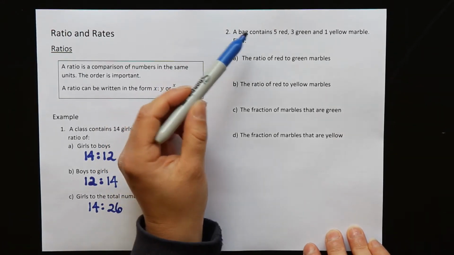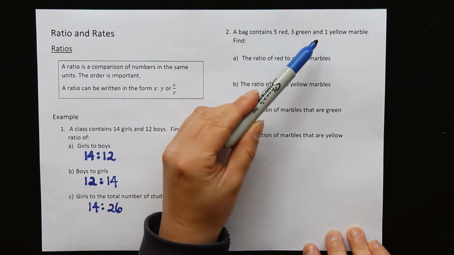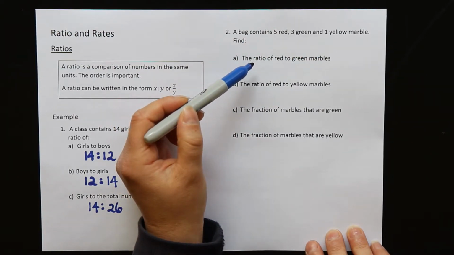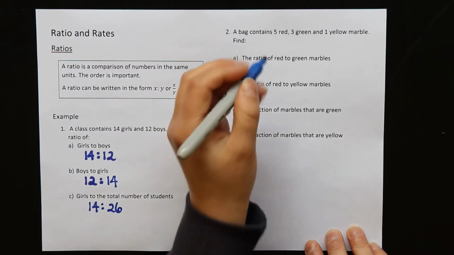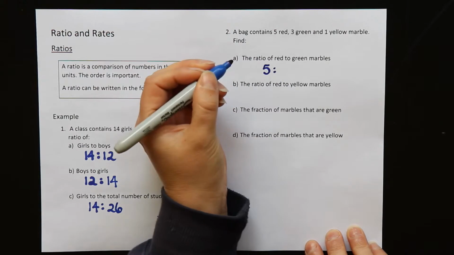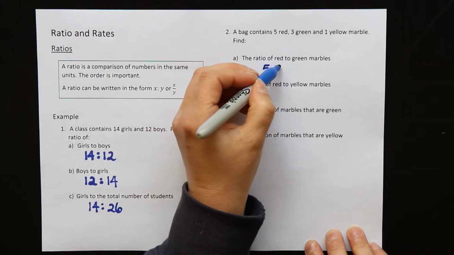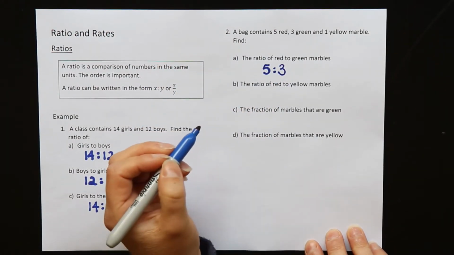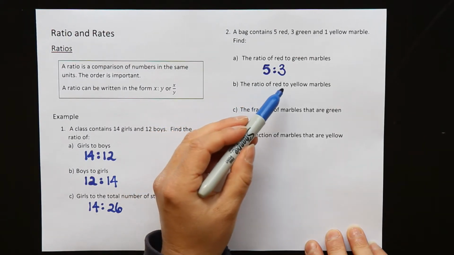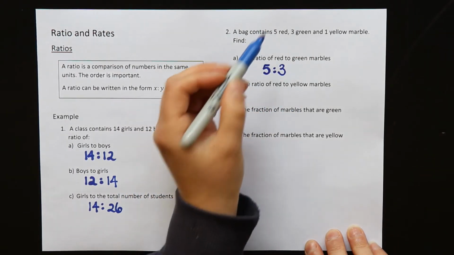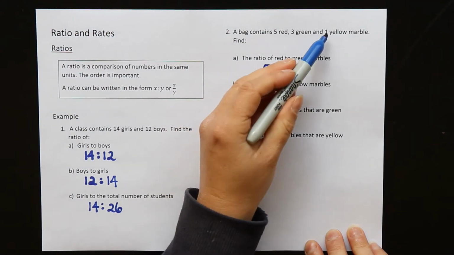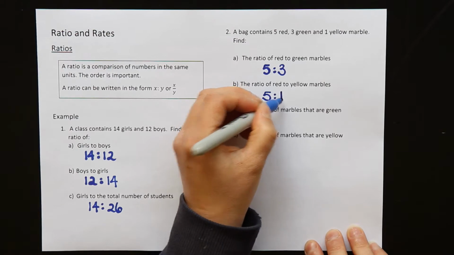Alright, let's look at question 2. A bag contains 5 red, 3 green and 1 yellow marble. Find the ratio of red to green marbles. Well, red, there was 5, to green, and there was 3 green, so it's 5 to 3. In B it says, find the ratio of red to yellow marbles. Red, there was 5, to yellow, there was only 1. 5 to 1.